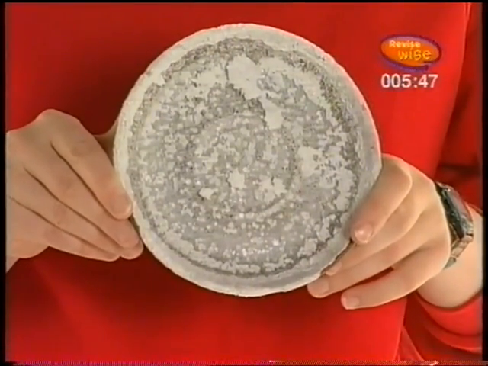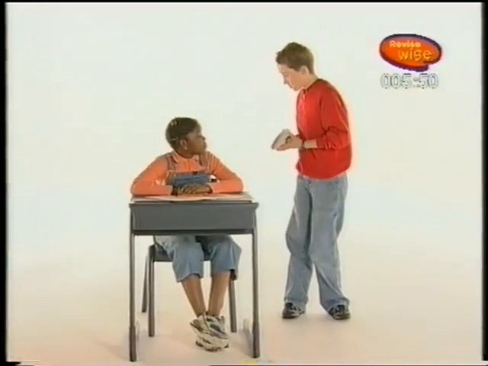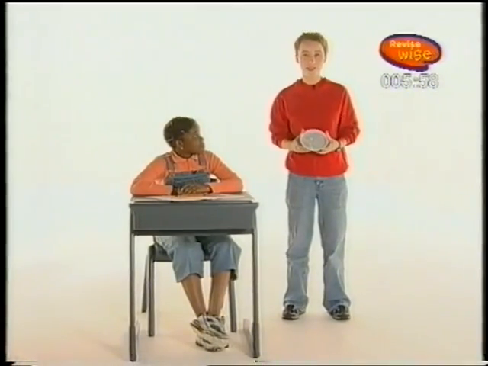The water evaporated and left the salt behind. So what do you think this is telling us? Well, maybe when you dissolve something, you can get it back. Exactly. Dissolving is a bit special, isn't it?